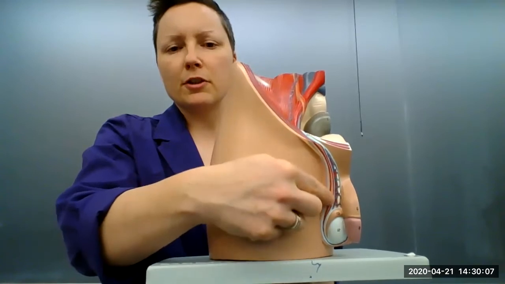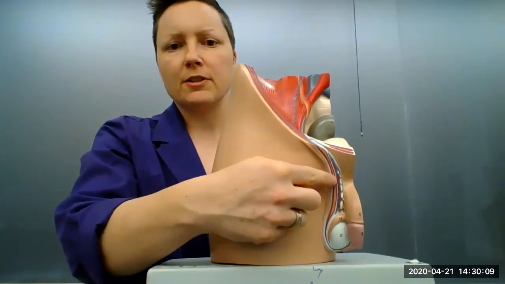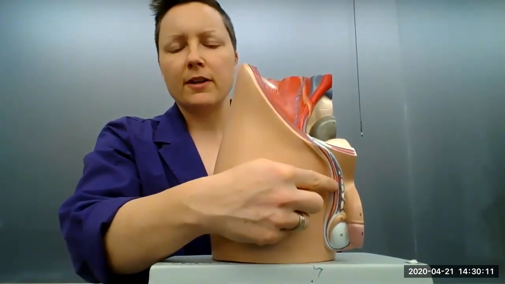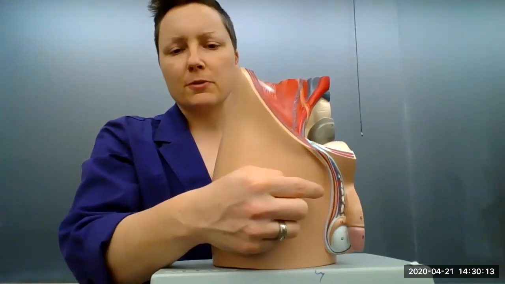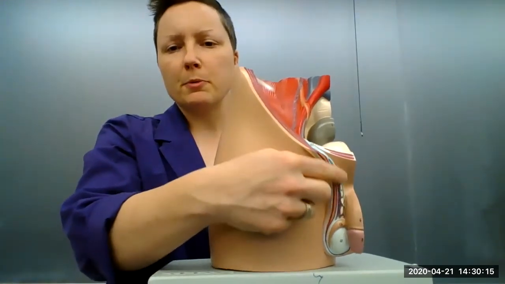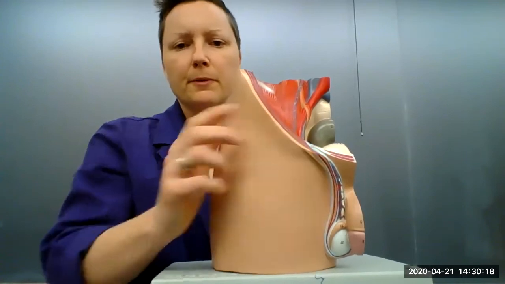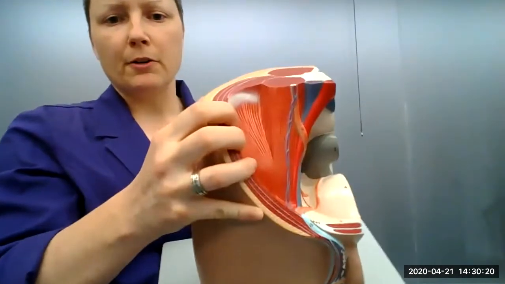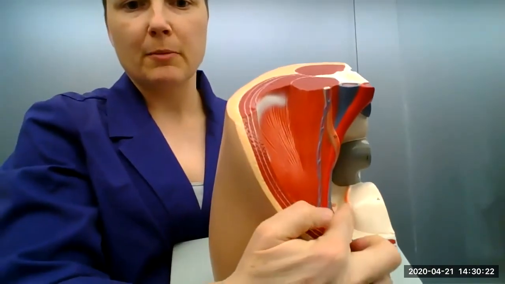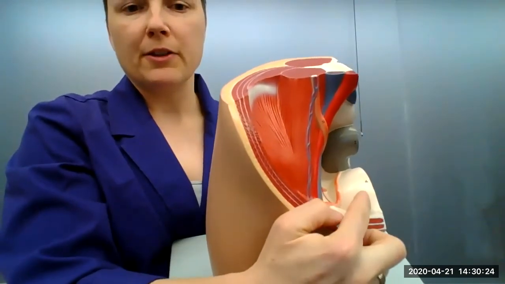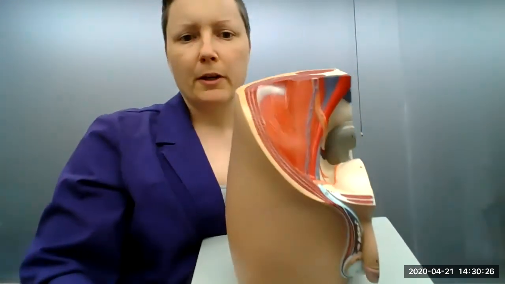Also running through this structure alongside the ductus deferens, you can see red and blue, so those are some arteries and veins. There would be lymphatics and nerves as well. This whole structure is called the spermatic cord, and all of those things run through it. So then if I tip the model a bit here, you can see the ductus deferens coming in and kind of disappearing behind this structure. This is the urinary bladder.